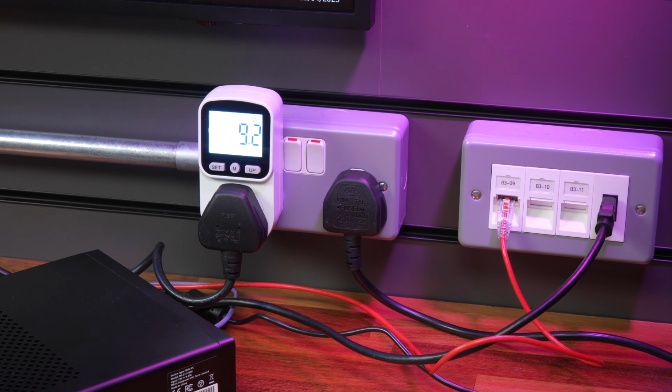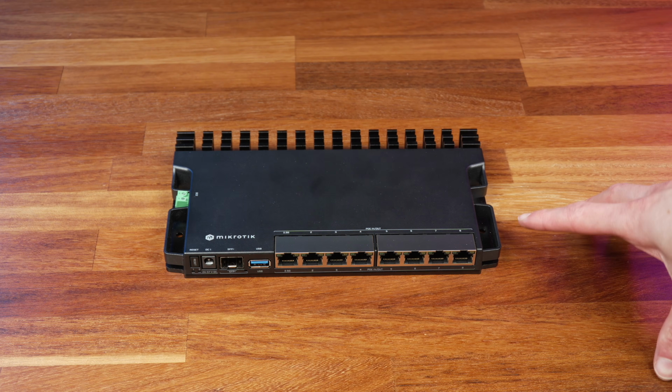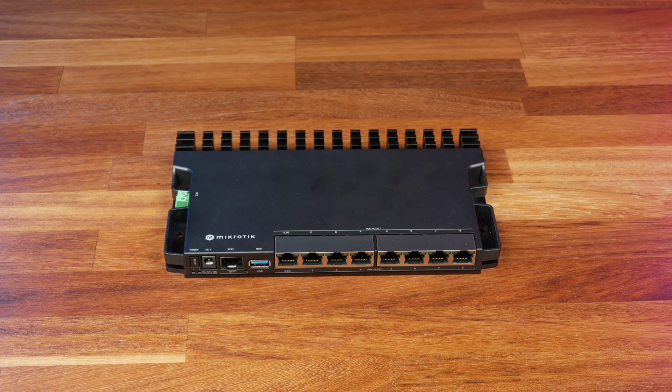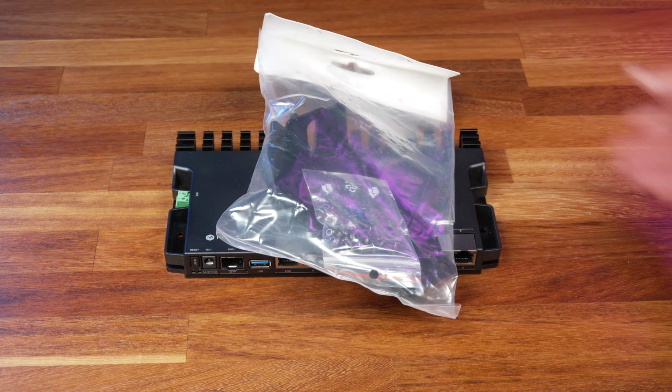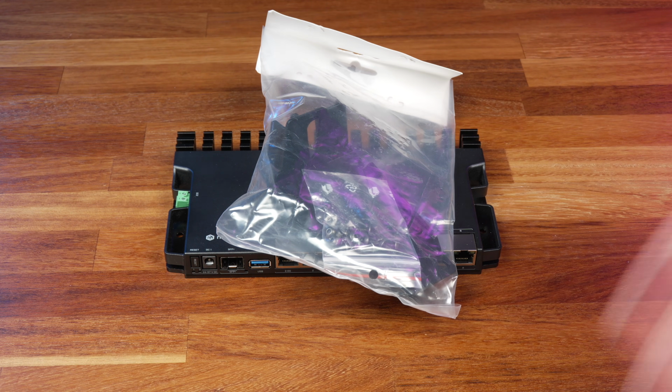Now, you may be looking at this and thinking, but you mount everything in a rack, so why haven't you gone for a rack mount model? Well, this is actually rack mountable using the optional rack mount kit, which at under £10 isn't particularly expensive.